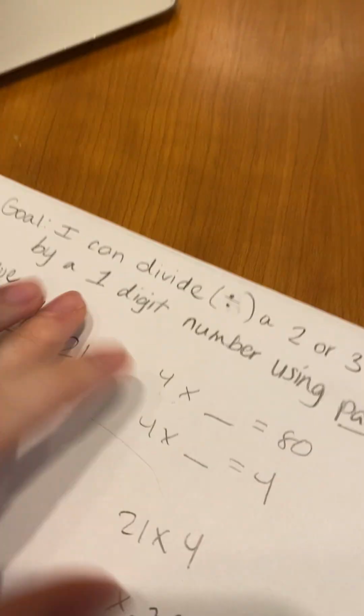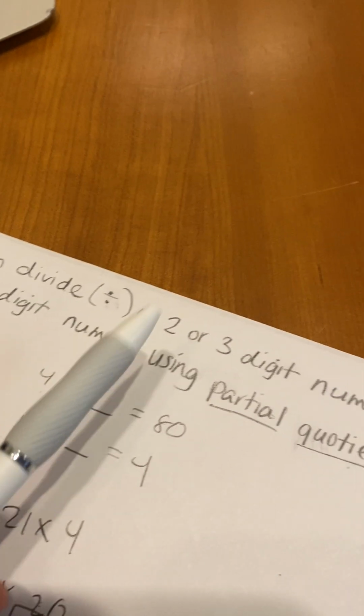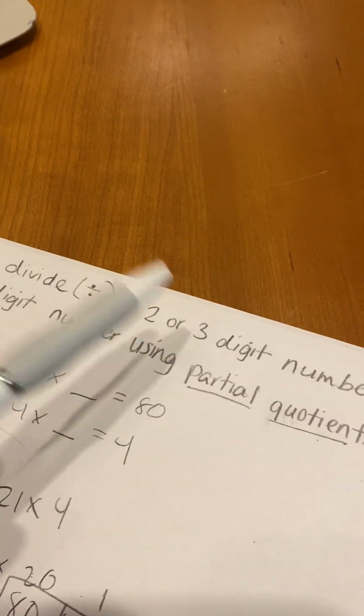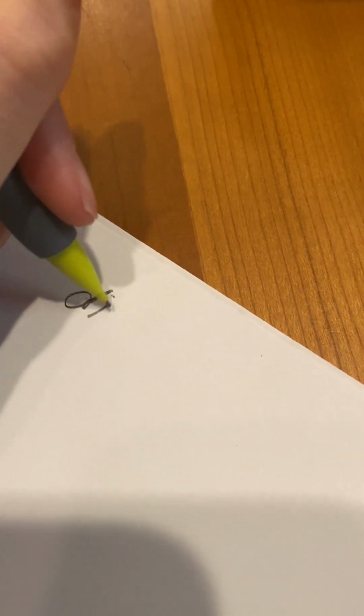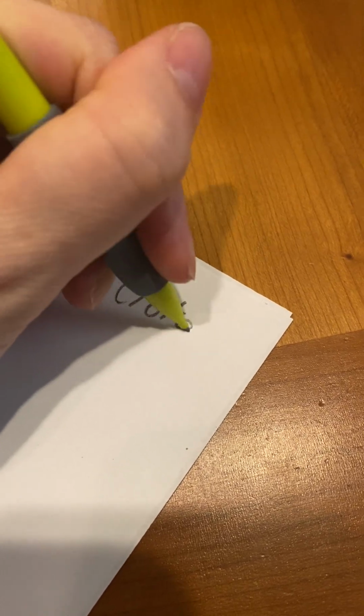Our goal is that you can divide a 2-digit or 3-digit number by a 1-digit number using partial quotients. I'm going to use pencil. So let's use the problem 84 divided by 4 to begin. Real quick, some vocab. This is your dividend. Your dividend is pretty much, or it is, your total. So if we wanted to think about real life situations, you might have $84 to spend.